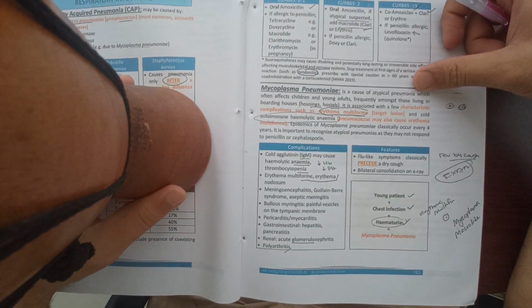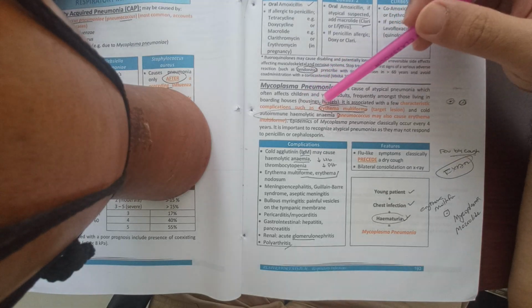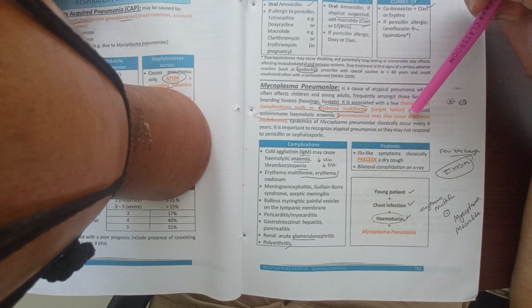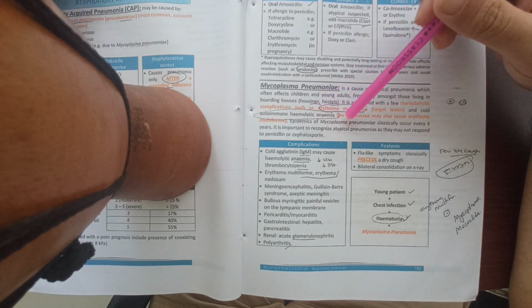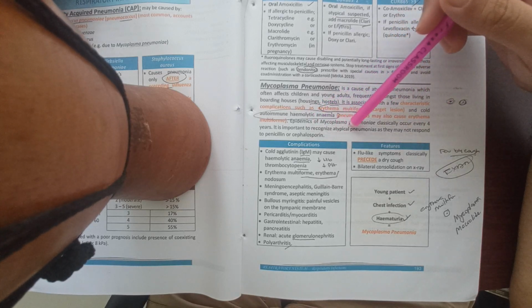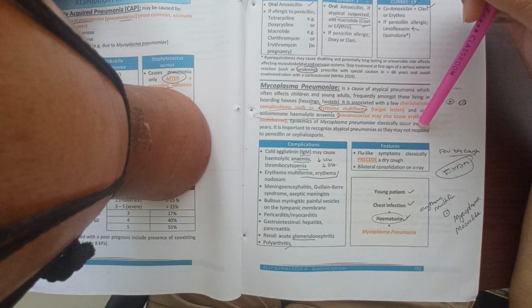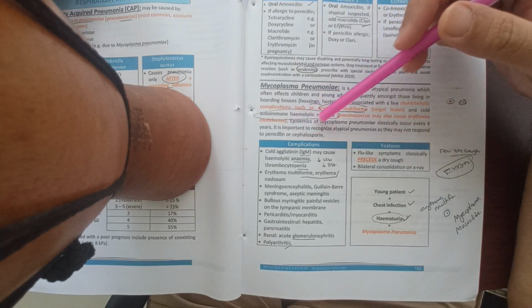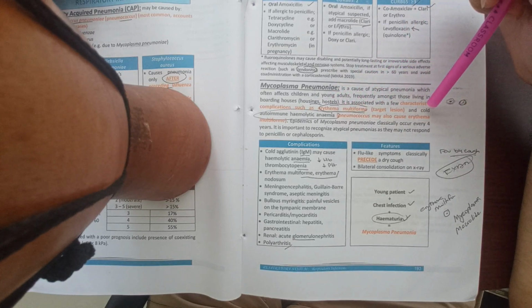Mycoplasma pneumonia is a cause of atypical pneumonia which affects children and young adults, frequently amongst those living in boarding houses, and hostels. It's associated with a few complications such as erythema multiforme, target lesions, and cold autoimmune hemolytic anemia. Pneumococcus may also cause erythema multiforme. Epidemics of mycoplasma pneumonia classically occur every 4 years. It's important to recognize atypical pneumonia as they may not respond to penicillin or cephalosporin. So this is something you have to look out for: erythema multiforme, target lesions in mycoplasma pneumonia.